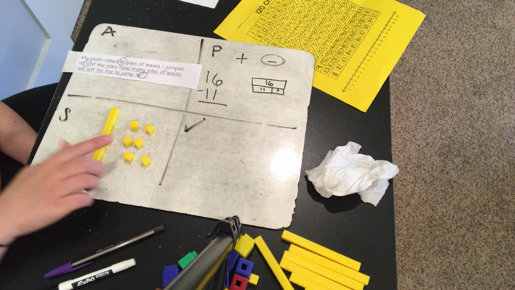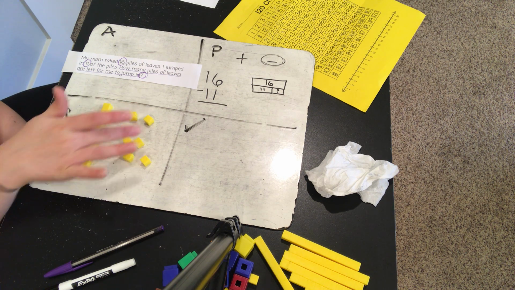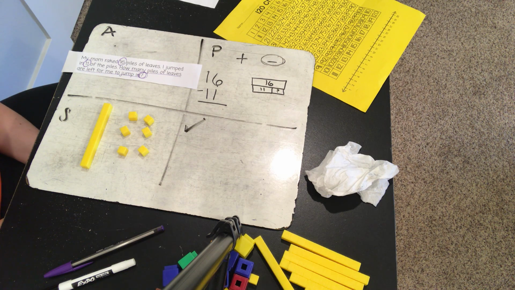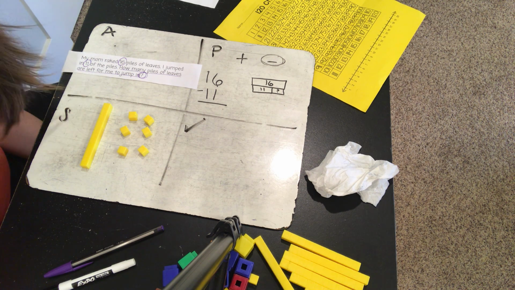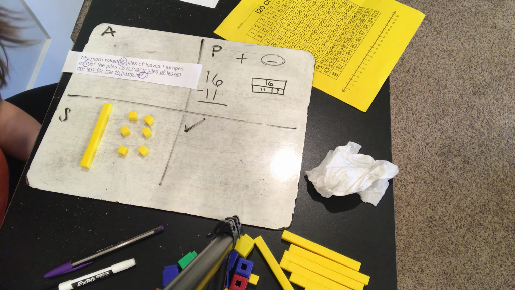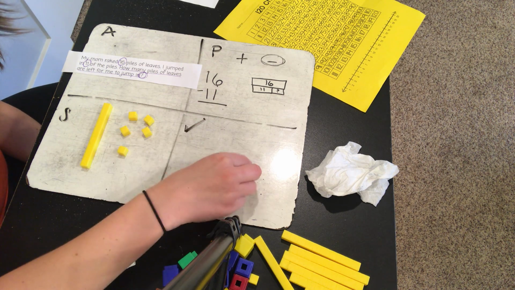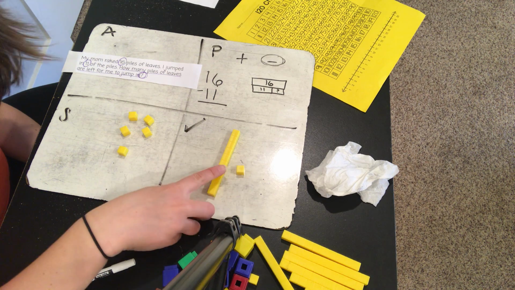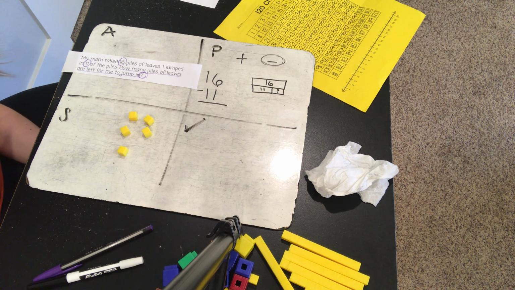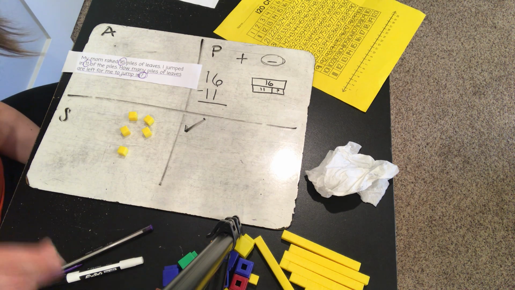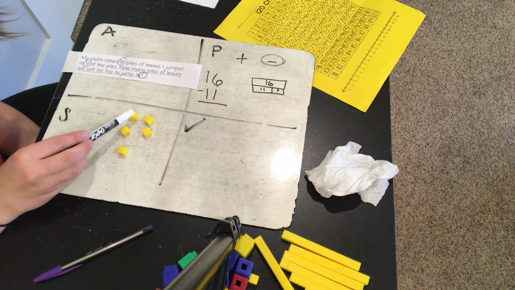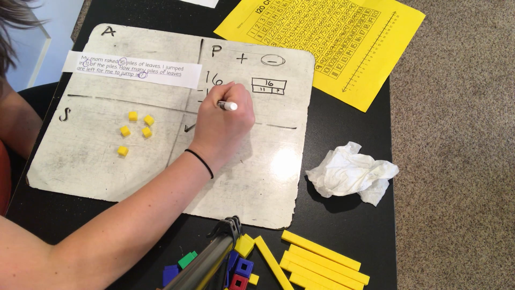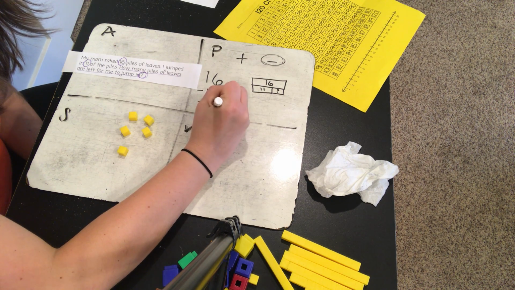Double check your work. 10, 11, 12, 13, 14, 15, 16. All right, now we need to take away 11. So take away 1 one, and take away 1 ten. I've taken away 11. How many remain? 1, 2, 3, 4, 5. So 16 minus 11 equals 5.